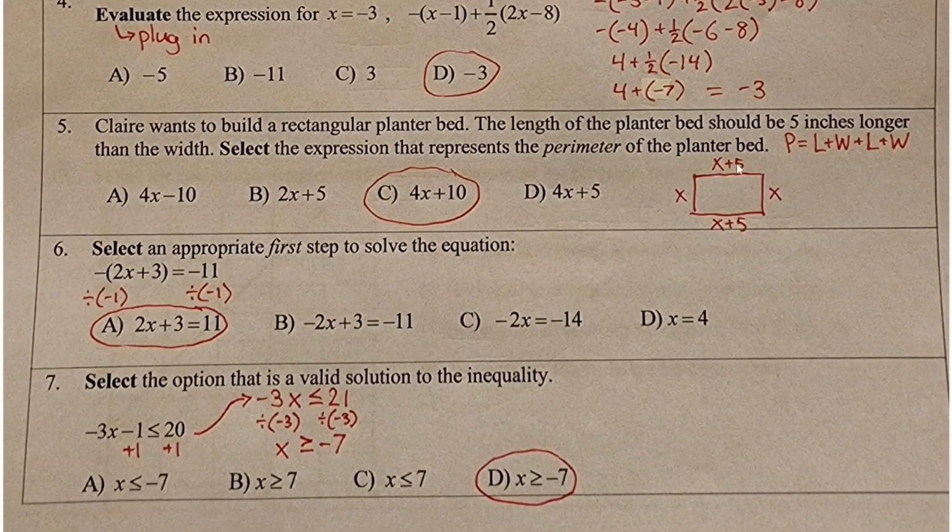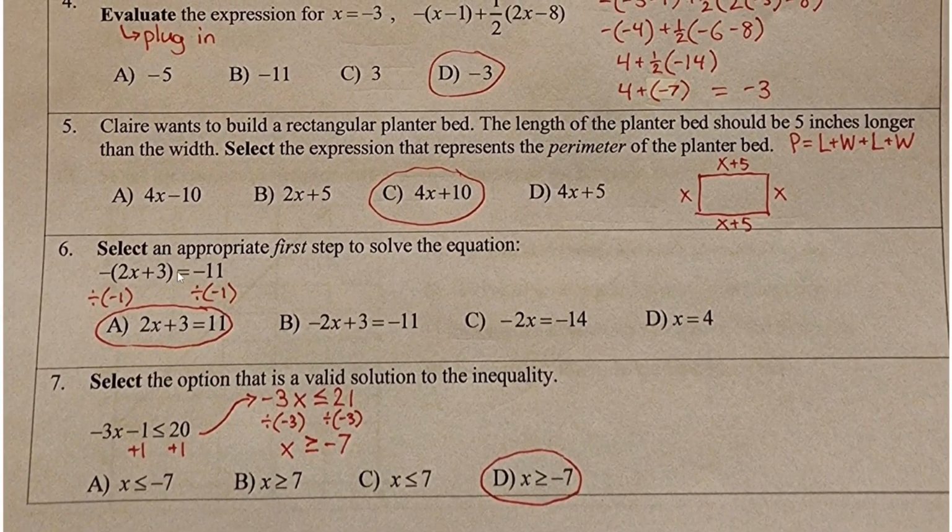There's 4 x's there. And there's 2 of these plus 5. That makes plus 10. That's why I get C as my answer. Number 6, I had a lot of questions about because folks were like, well, what do you mean?